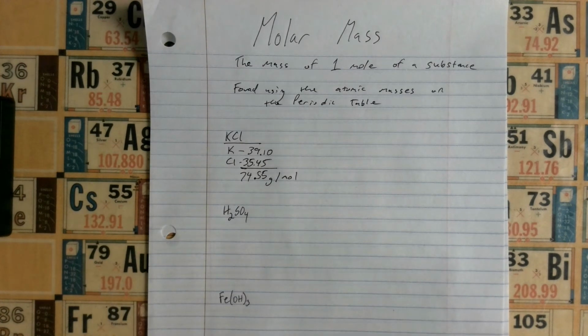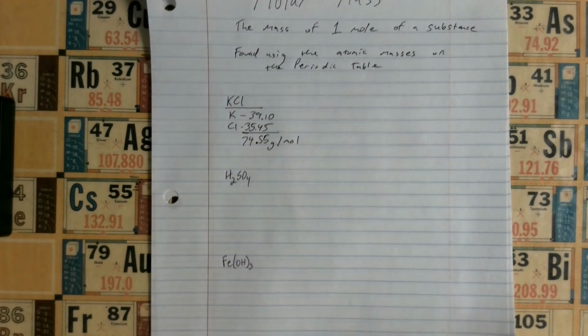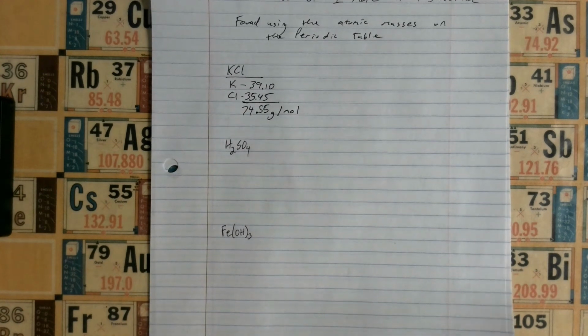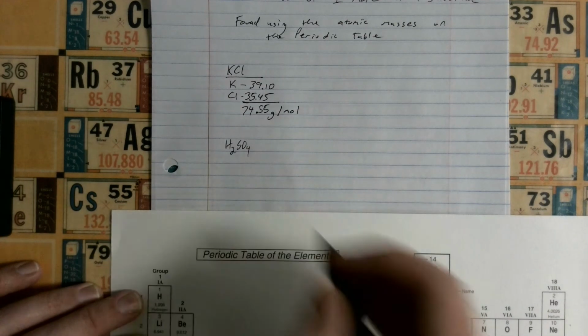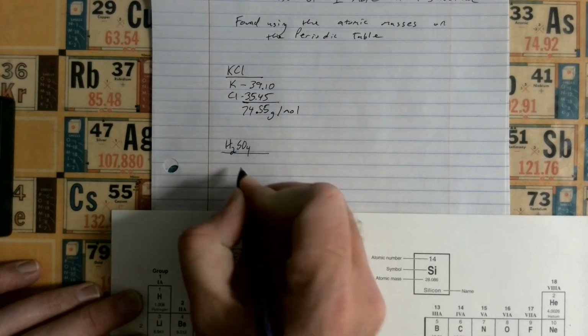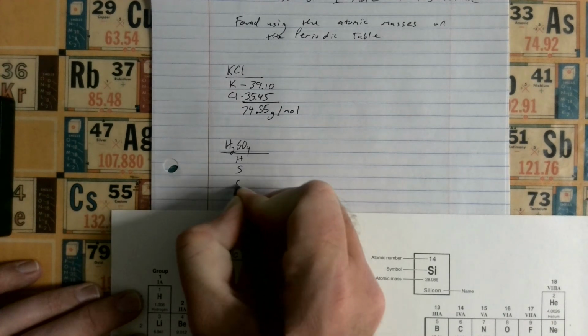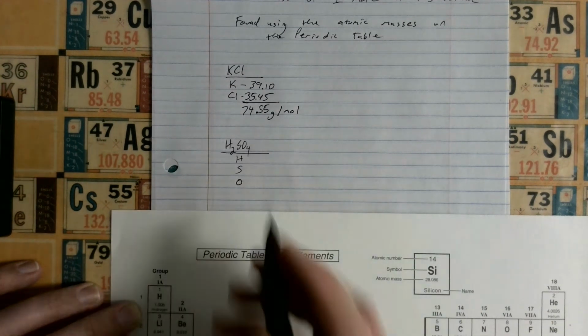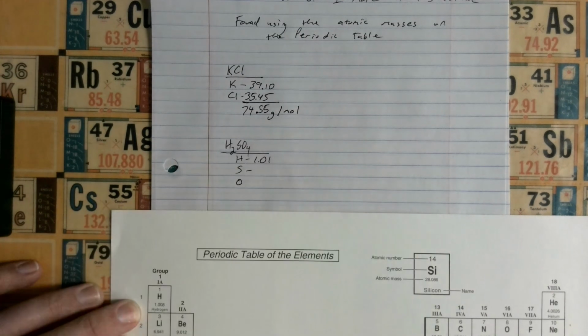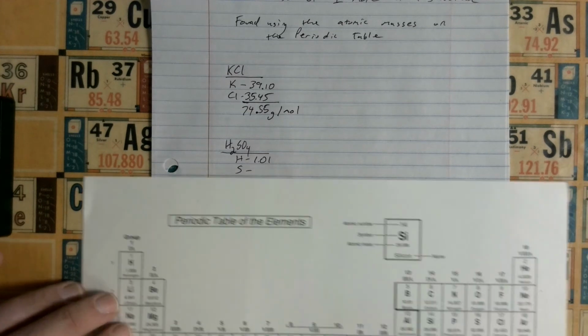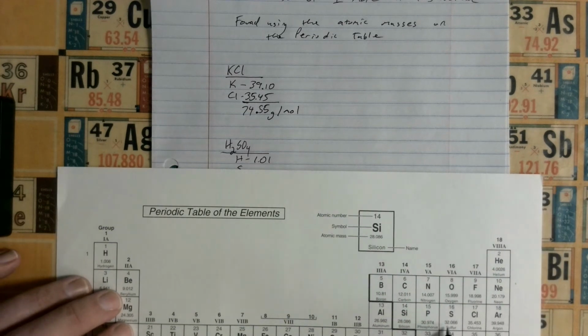All right. Now, what about if we have subscripts, like in H2SO4, sulfuric acid? Again, I want you to draw a line underneath. We have H, S, and O. Hydrogen is 1.01. If you look at the periodic table, it's 1.008, which would round, if we're rounding to the hundredths, to 1.01.